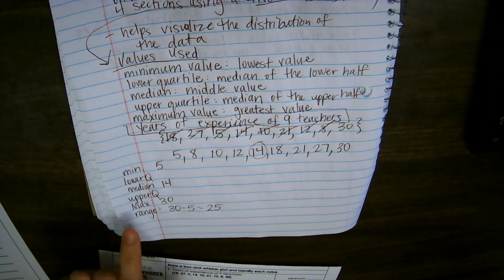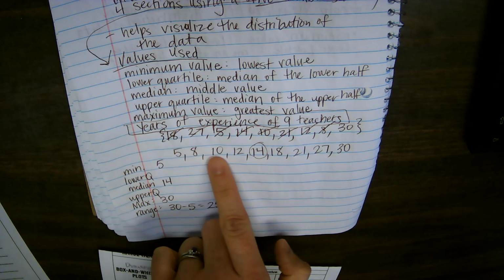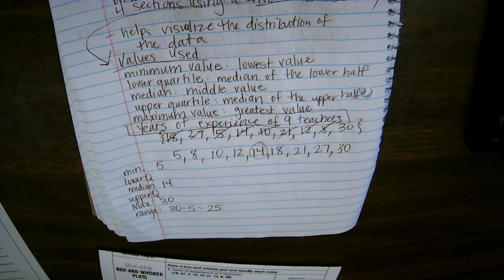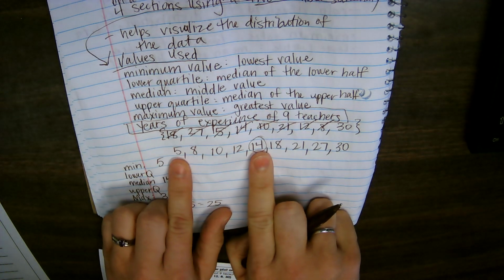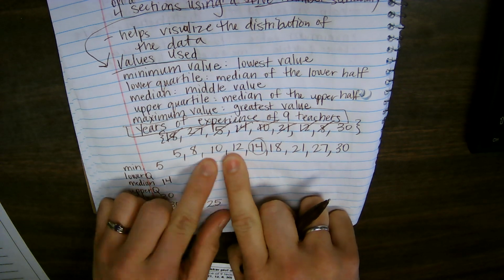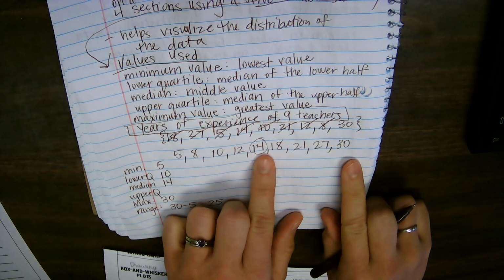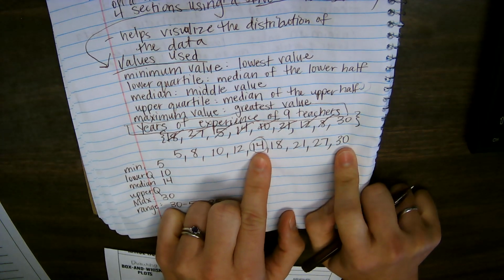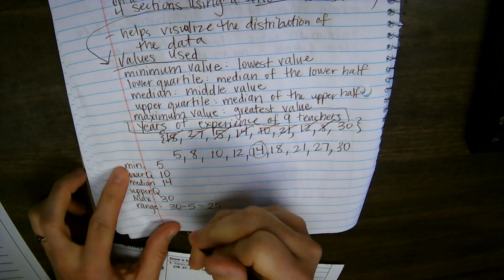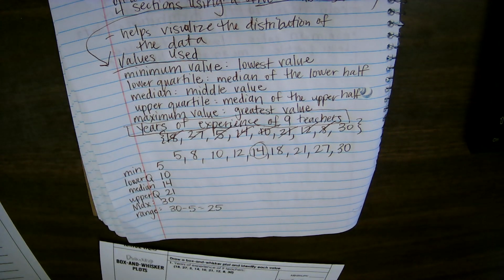Now we have to find the lower quartile, which is the median of these lower ones. So, what is the middle number between the median and the lowest? 10. And the median between the middle and the highest? 21. That would be the upper quartile. See how easy that was?